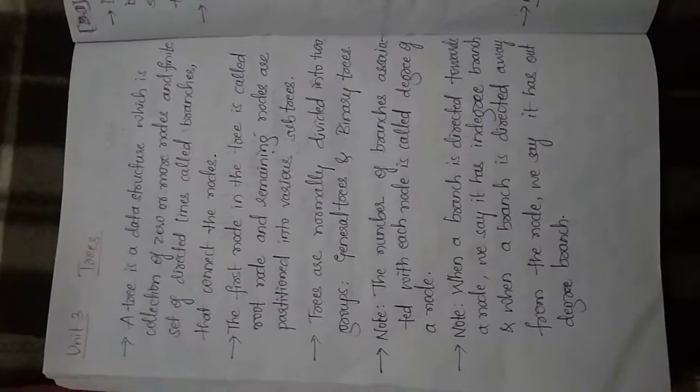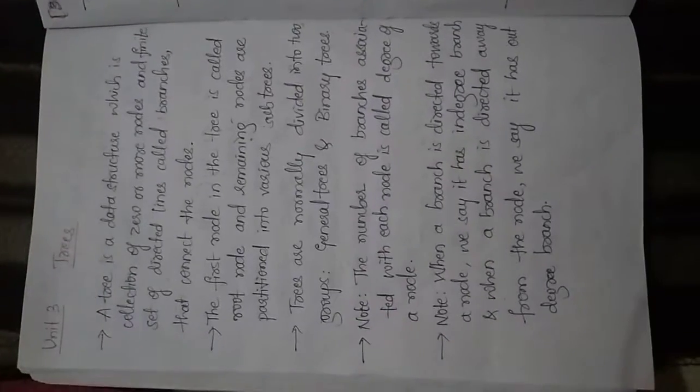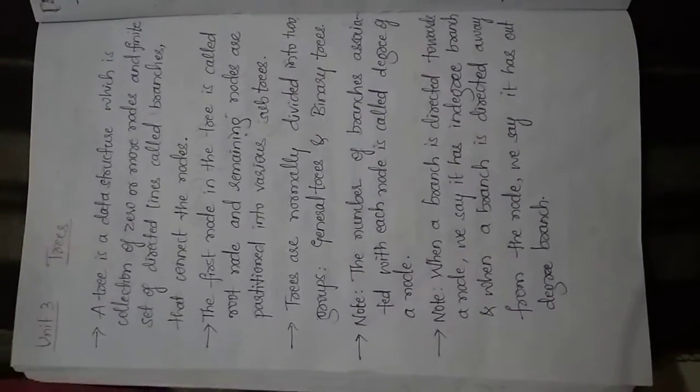So let us have a brief introduction to unit number 3, trees. So far we discussed the data structures where linear ordering was maintained using arrays and linked lists. For some problems it is not possible to maintain this linear ordering using a linked list. So we go for non-linear data structures such as trees, graphs, etc., to solve more complex relations that can be expressed very easily.